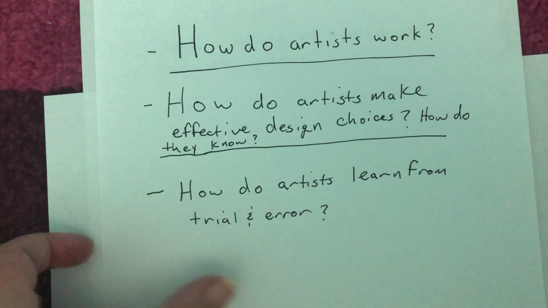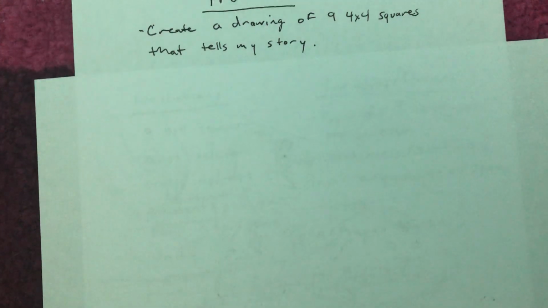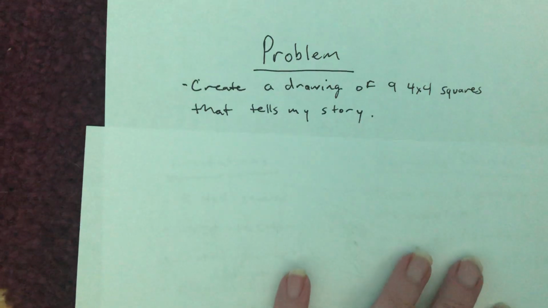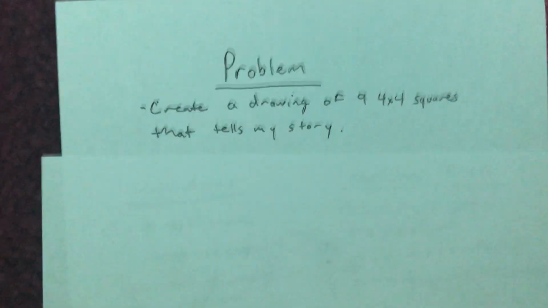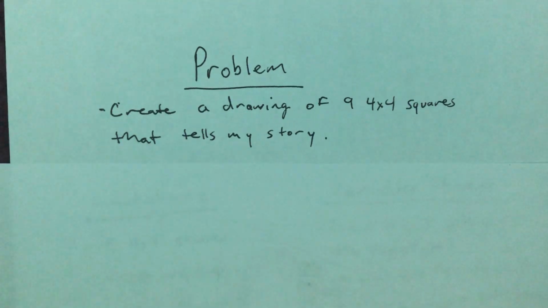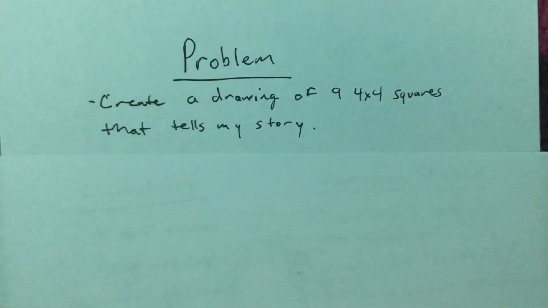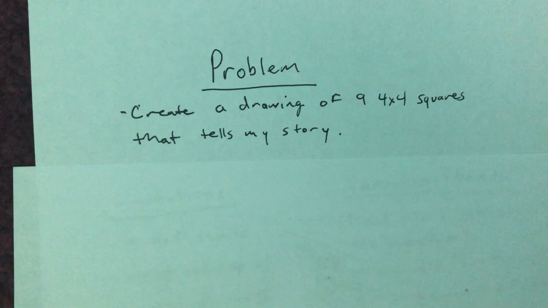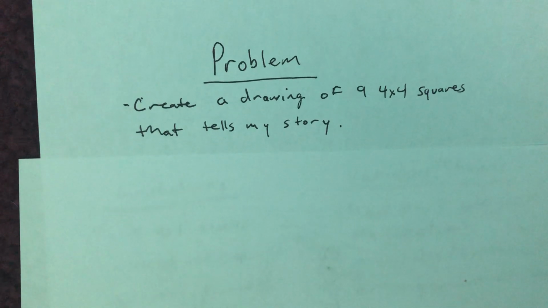Okay, so I would say just the first thing, in the working process of any artist or designer who's starting something new is to identify a problem. So for our project, the problem is to create a drawing of 9 4x4 squares that tells my story.